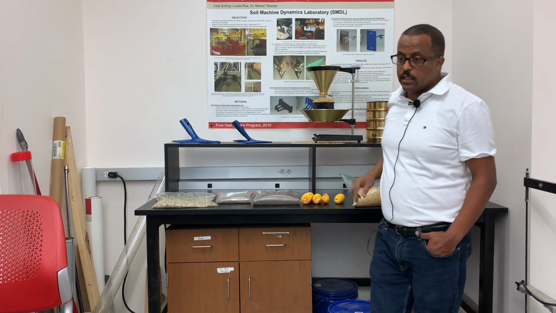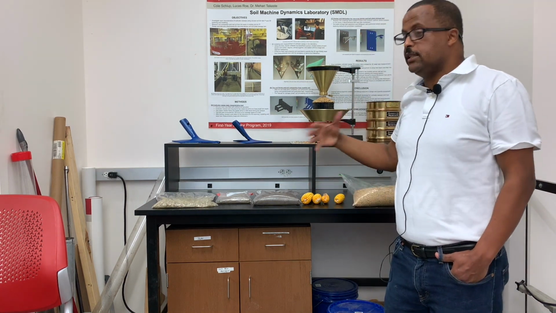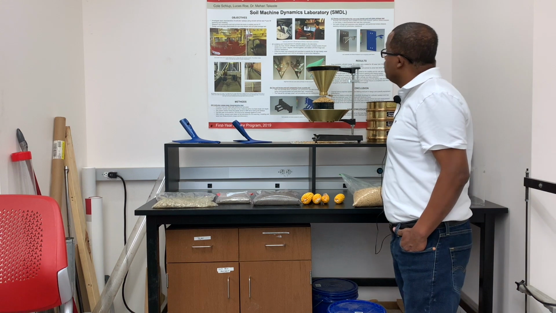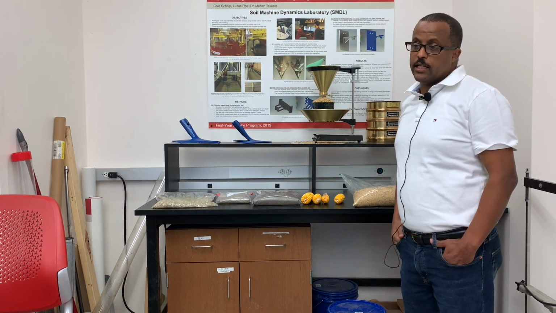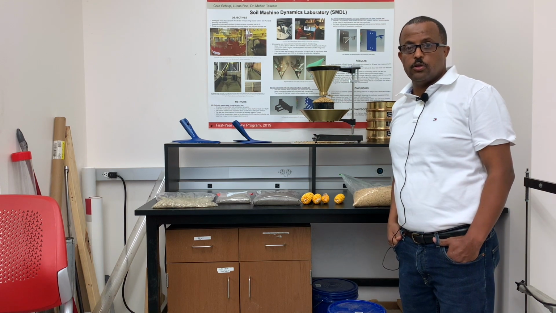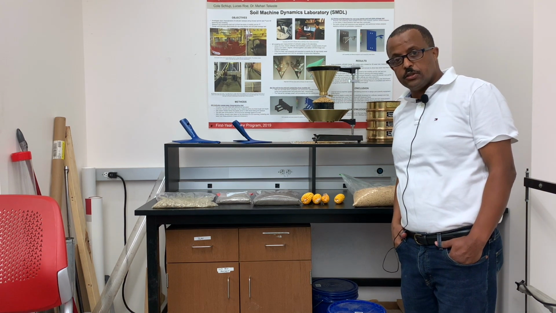It's going to be a leading center of excellence for soil machine dynamics laboratory. It's unique. It's the only one at this scale in North America among academic institutions.